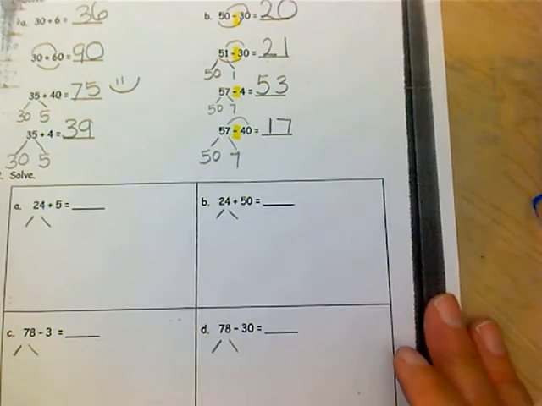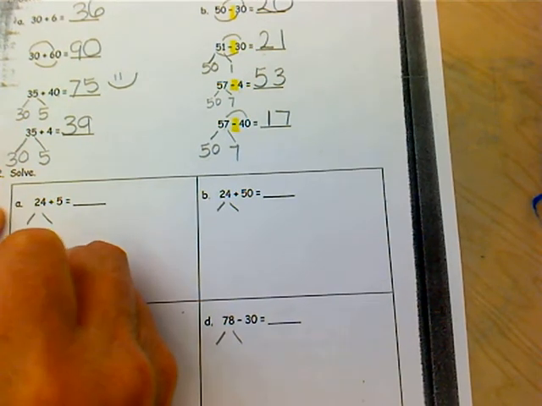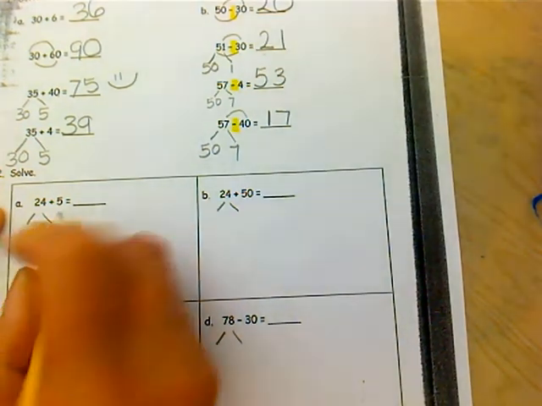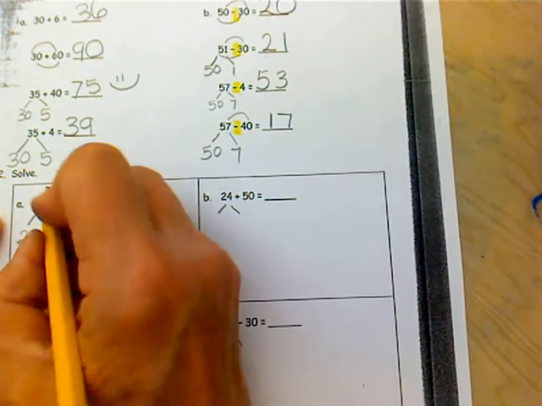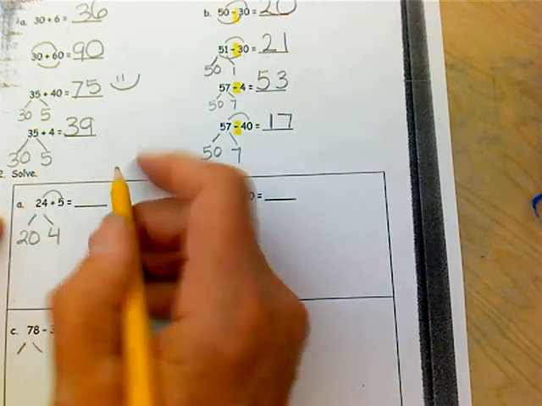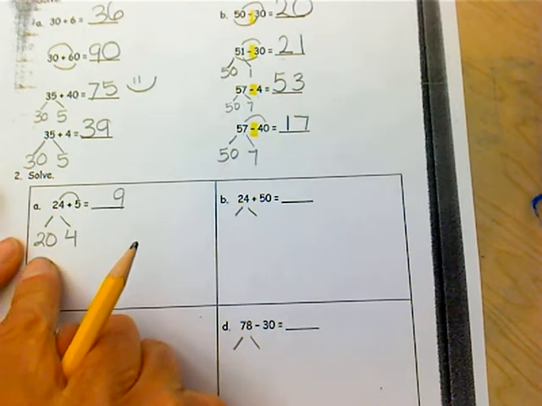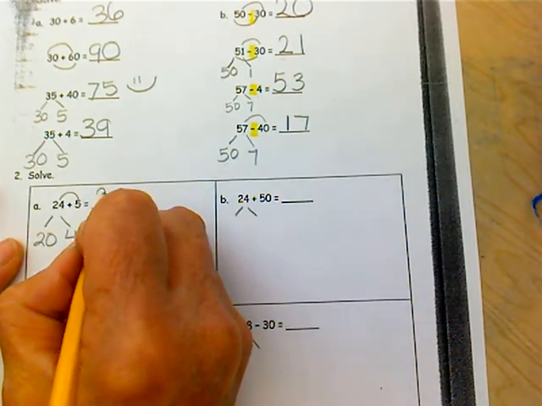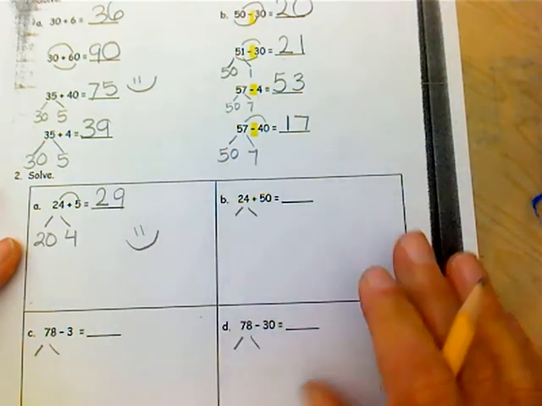Are you back? Okay, here we go. I'm going to break 24 into 20 and 4. I'm breaking that apart into 20 and 4. I don't have any tens, so when I add my ones and my ones, 5 plus 4 is 9. I have 20 left, no tens, so I'm ending up with 29. How did you do? Did you do well there?